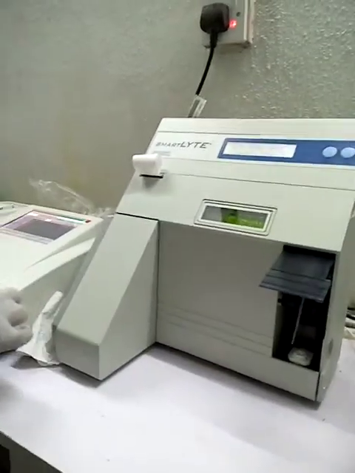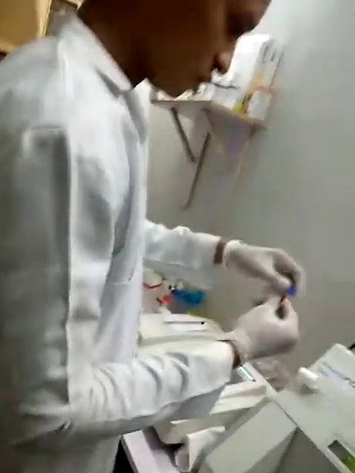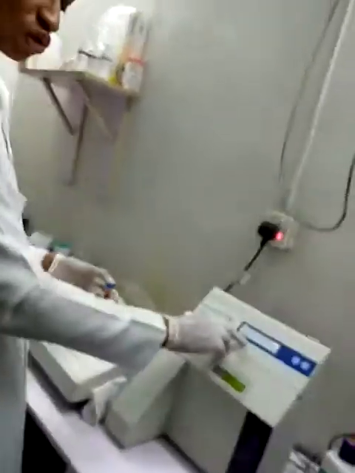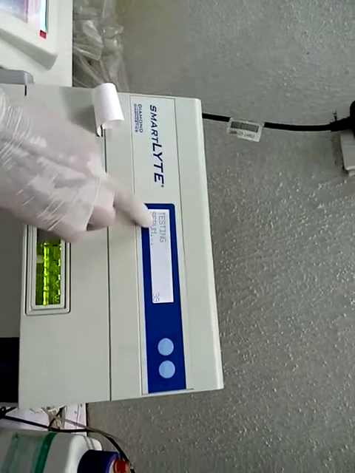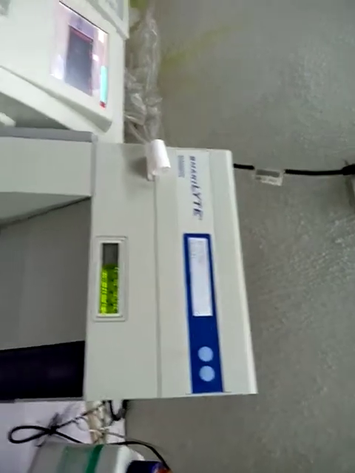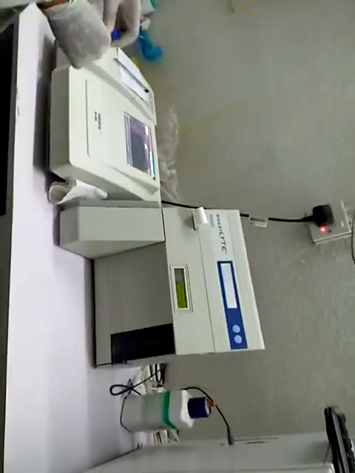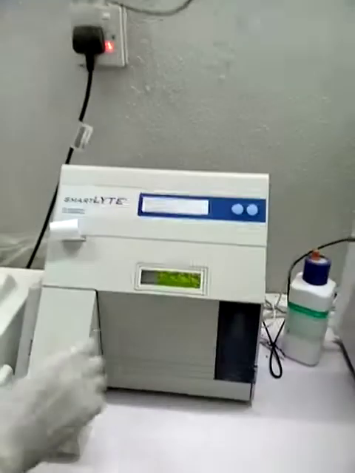So wipe the probe and close the door. So allow the machine to run the testing. So I'm running a serum. You can also test whole blood, but in this case I'm testing a serum sample. So one thing about the smart light is that it's very easy to use, no stress, and it does not require reagents. Our electrode does the major work in the machine.